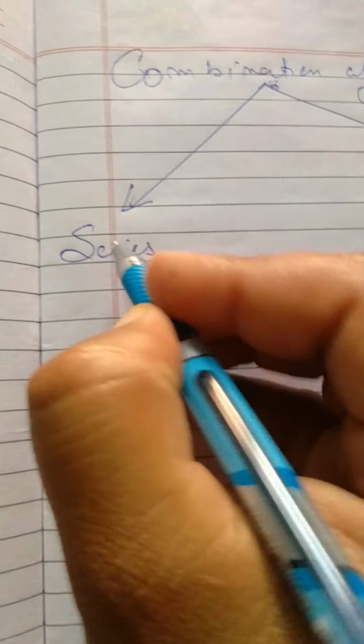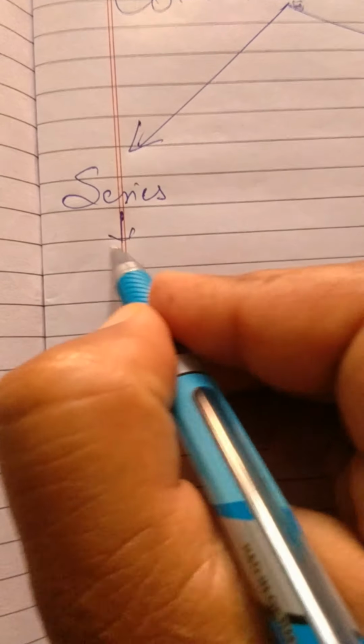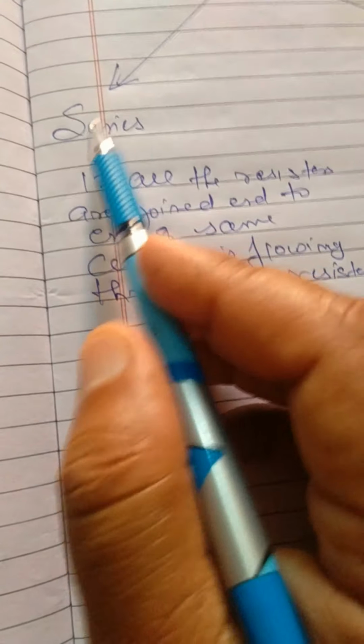So what is series combination? If all the resistors are joined end to end and the same current is flowing through each resistor, then we say that the combination of resistors is in series. So I will show you here what a combination of resistors in series is.